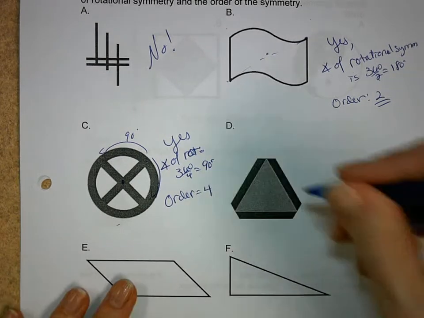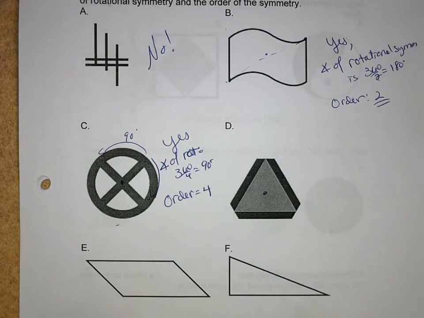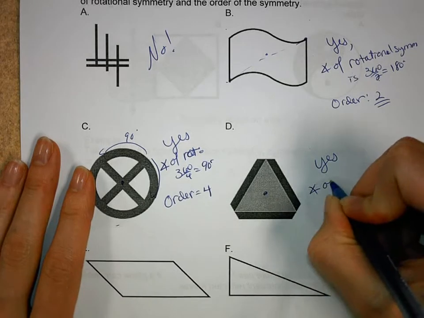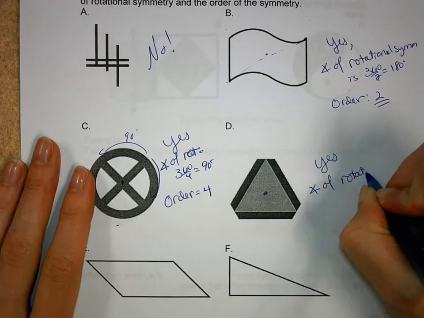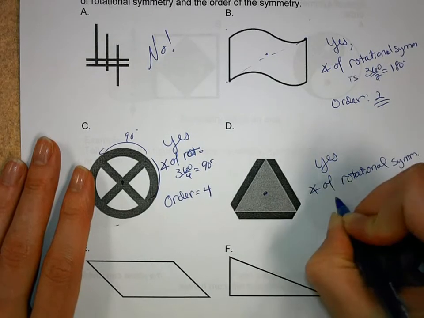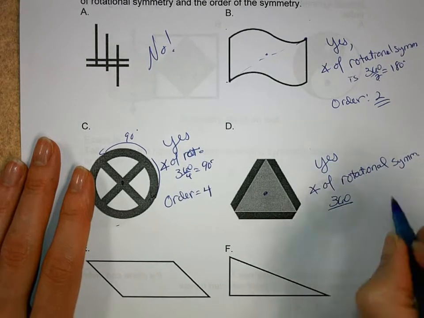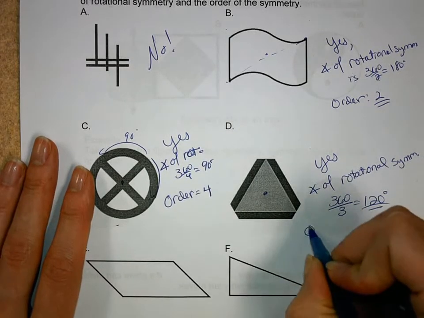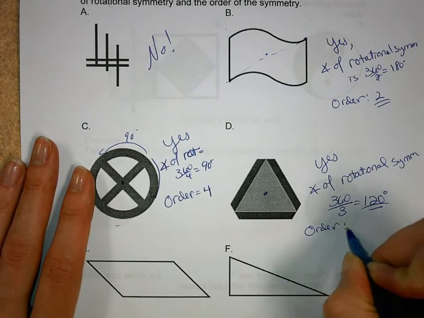But does this one have rotational symmetry if I put the point smack dab in the middle? And the answer would be yes. The angle of rotational symmetry is going to be 360 divided by what? 3. So it's 120 degrees. The order, since I divided by 3, is going to be 3.